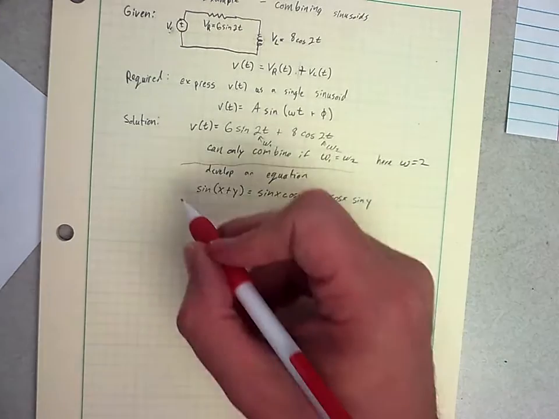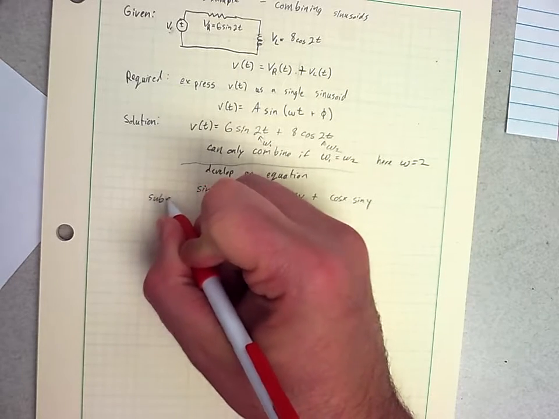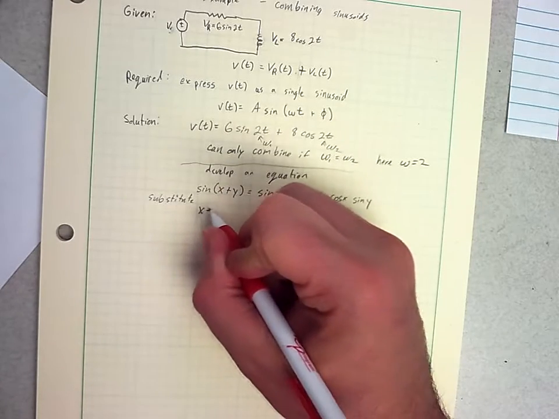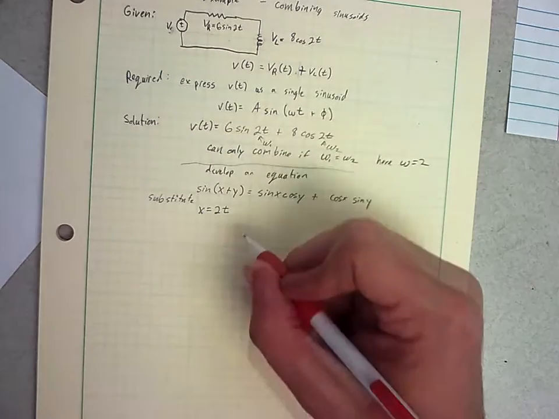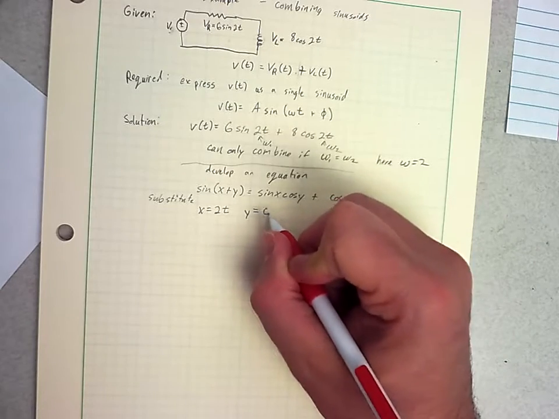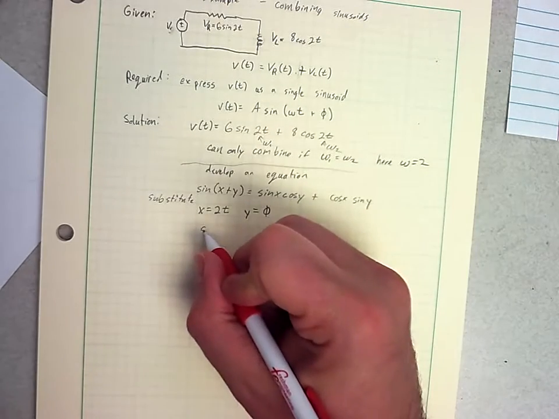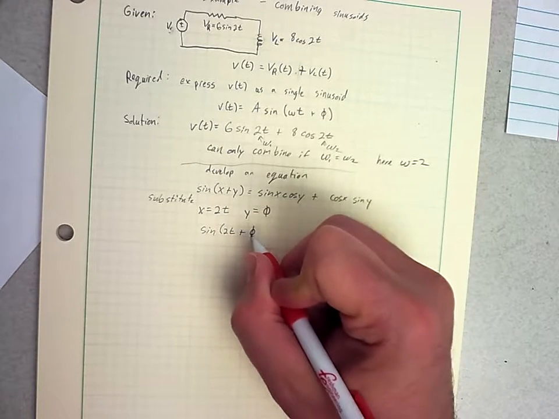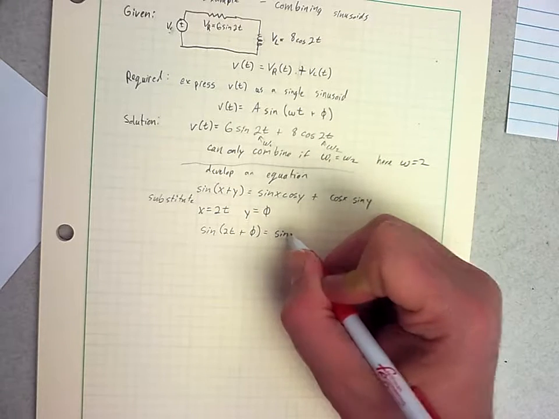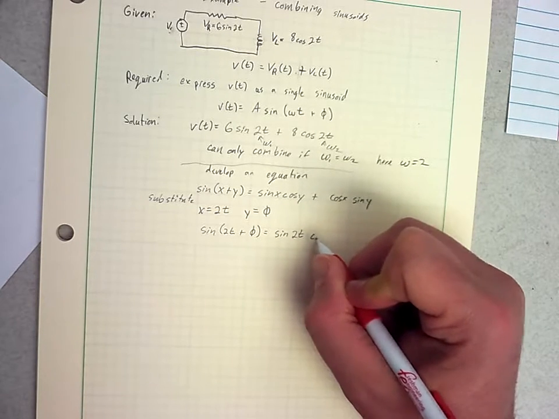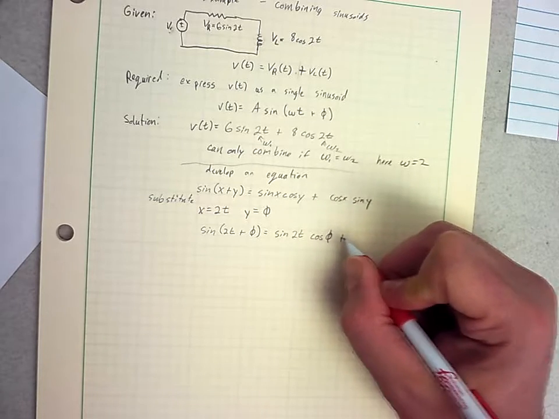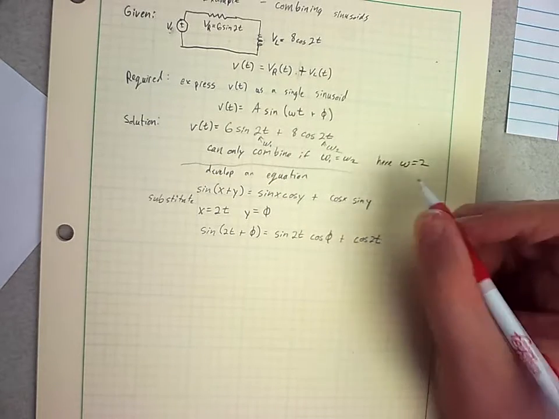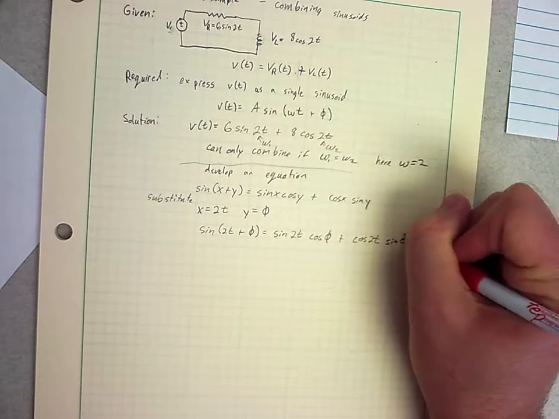If I substitute and let x equal 2t and y equal phi, then I get sine of 2t plus phi equals sine of 2t cosine phi plus cosine of 2t times sine phi.